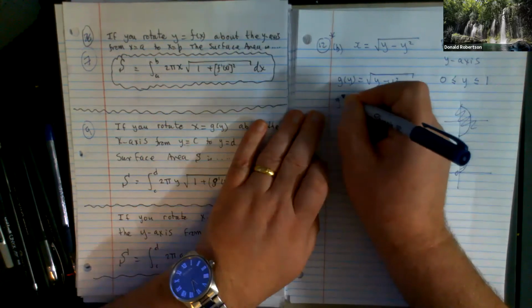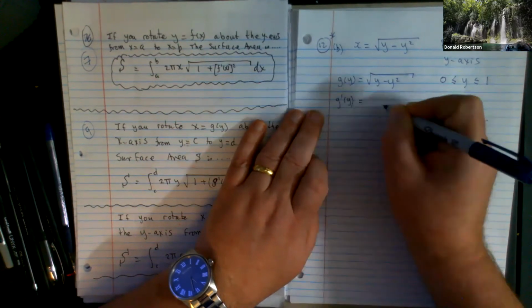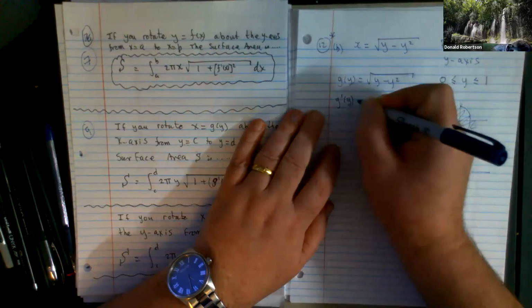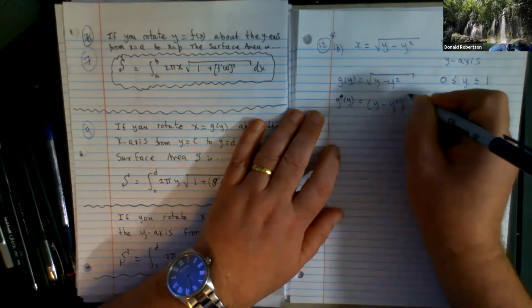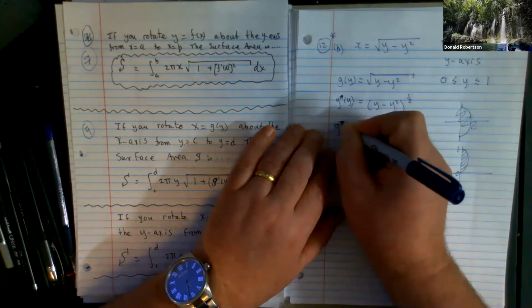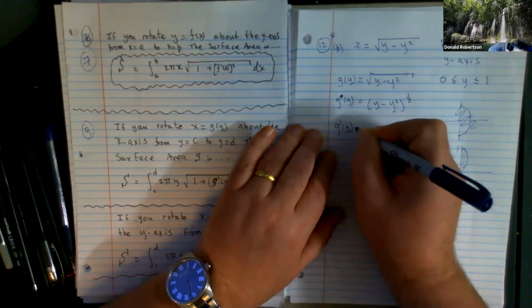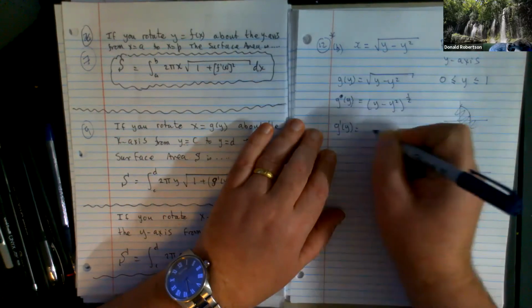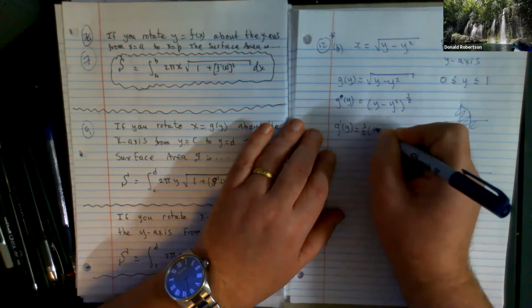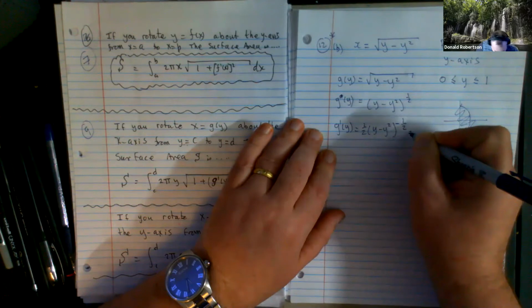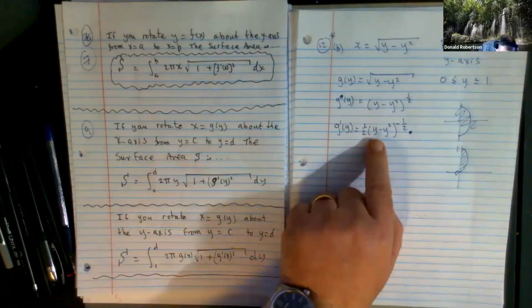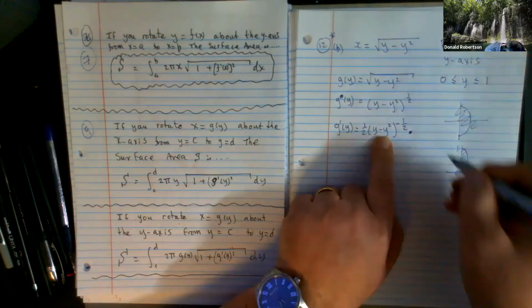Back to the question then. If I want to differentiate this, I need to call it that. And the reason I need to do that is that this is a chain rule. So it's 1/2 y take away y squared to the power of -1/2 times the derivative of what's inside the brackets.